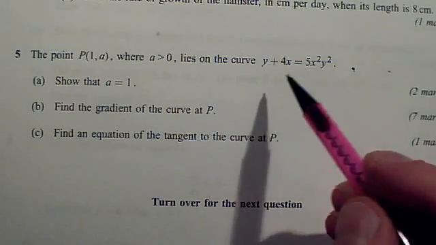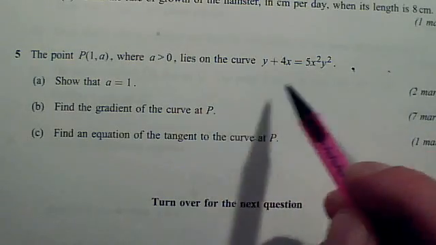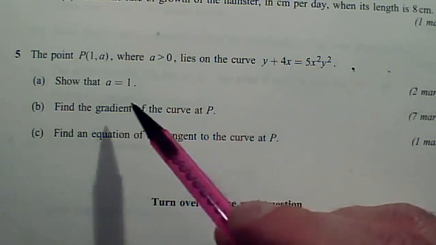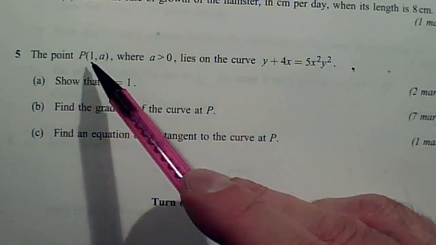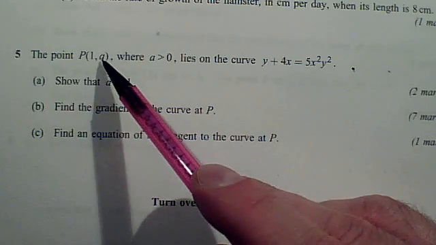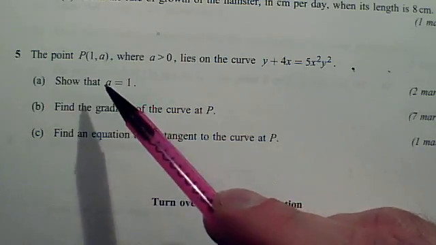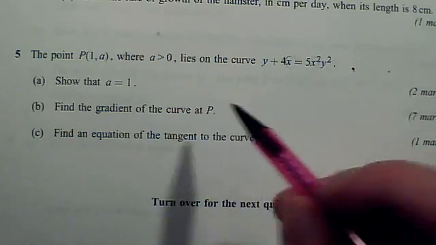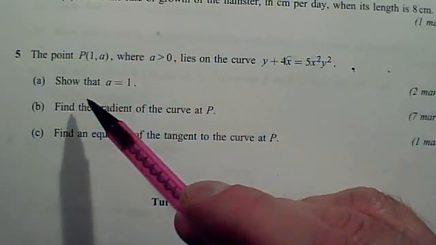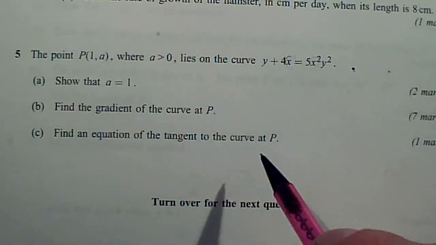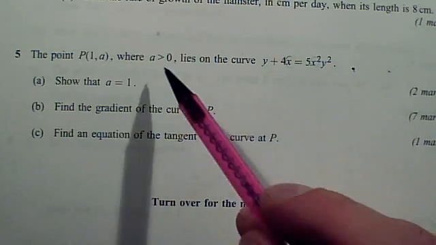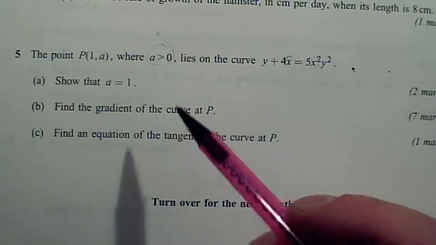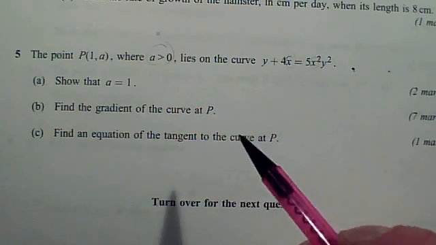Okay, here we've got a question about this curve where x and y are all entangled. It's an implicitly defined function. First thing we've got to do is show that when x is 1, a, in other words the y coordinate, is 1. So you just simply substitute in for your x value the one that you know, and you solve a quadratic equation for y, and you use the fact that a is greater than 0 to select the correct solution, which will be 1.